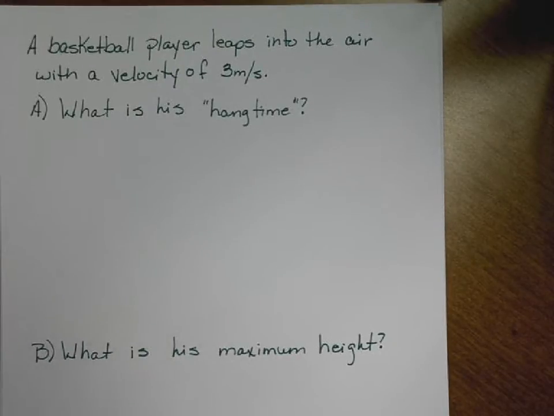It says a basketball player leaps into the air with a velocity of 3 meters per second. Two parts. A, what is his hang time? And B, what is the maximum height? How high does he go? Well, the first thing I'm going to do is draw a diagram because you know I like my diagrams.